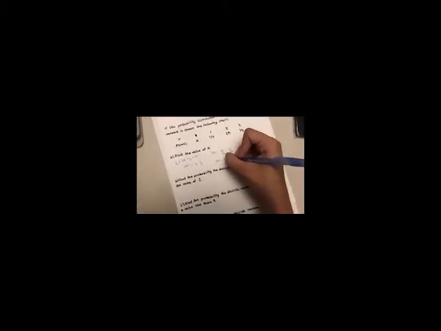Now we have 3k equals 23 out of 35. Now we have to take the 3 out of the k, so k equals 23 divided by 35 divided by 3 over 1.